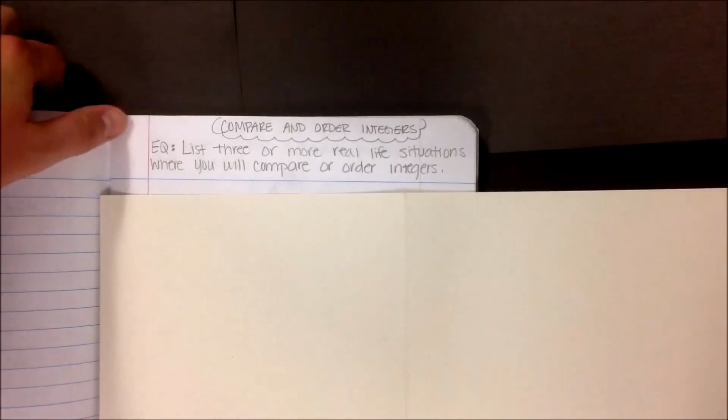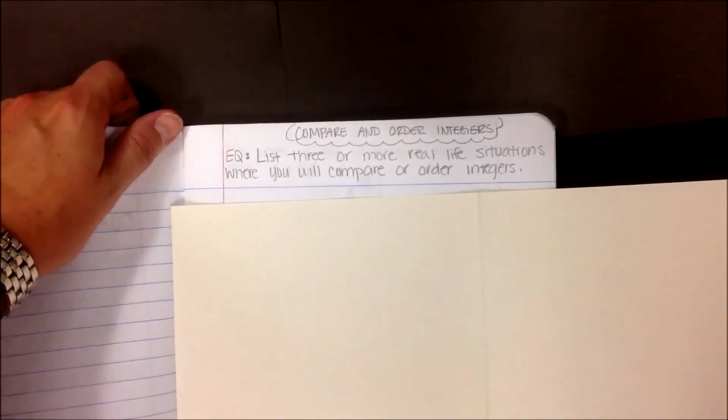And we're going to take some notes. Go ahead and put your title, compare and order integers, and your essential question: list 3 or more real-life situations where you will compare or order integers. By the end of today, or by the end of class time tomorrow, you will be able to list 3 or more real-life situations where you will compare or order integers.